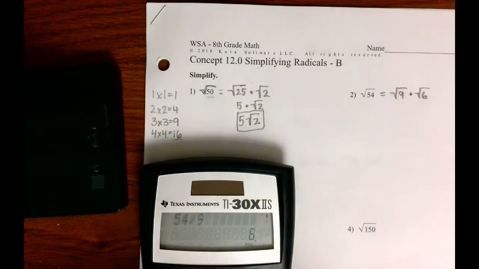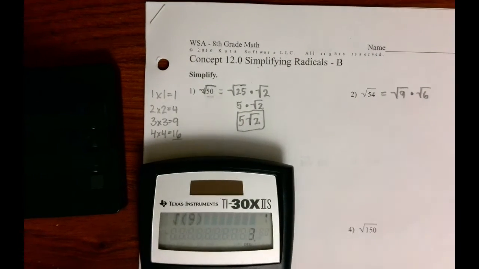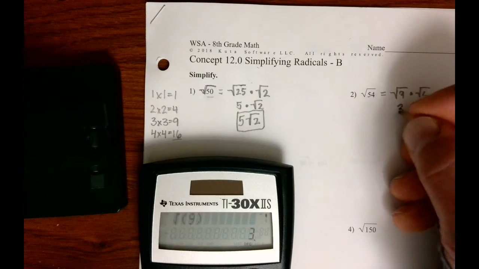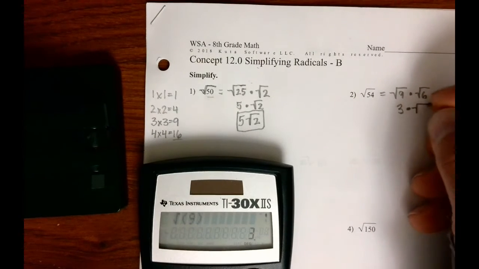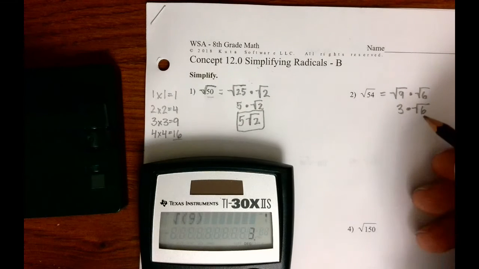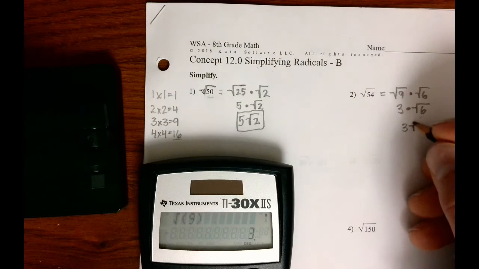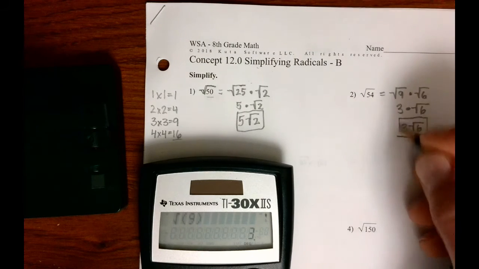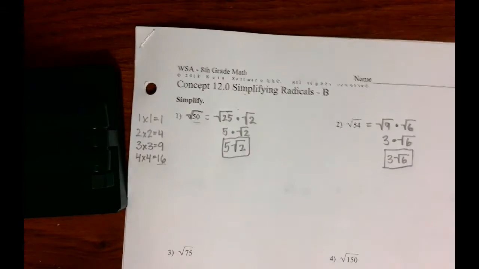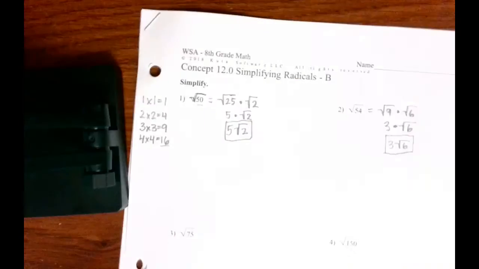And I know the square root of 9, second x squared 9, equals 3, because 3 times 3 equals 9. So, my simplified solution, I can't take any more perfect squares out of 6, so I'm done there. I'm going to go with 3 times the square root of 6, just like that. And let's check our answer. 3 times the square root of 6 for number 2.